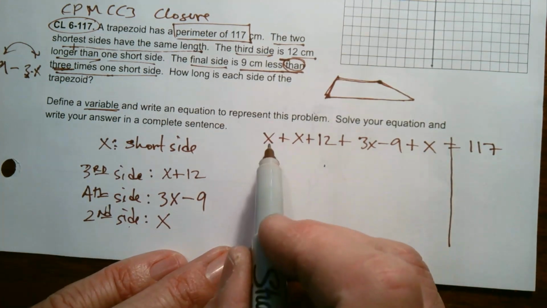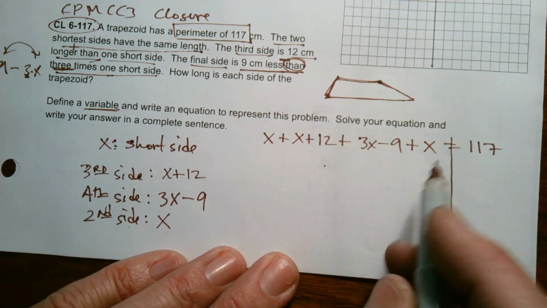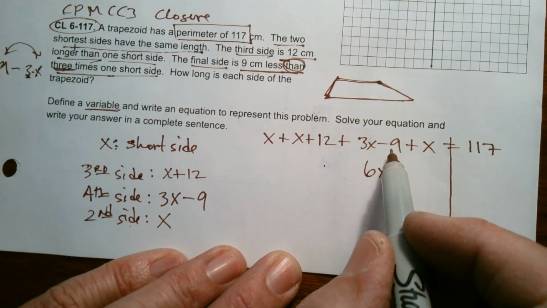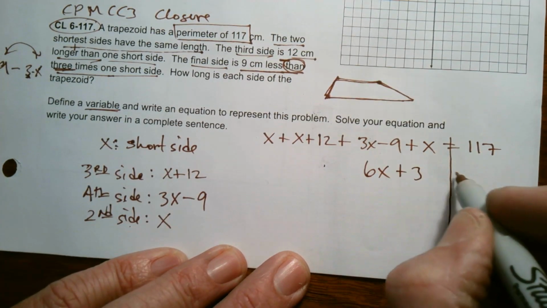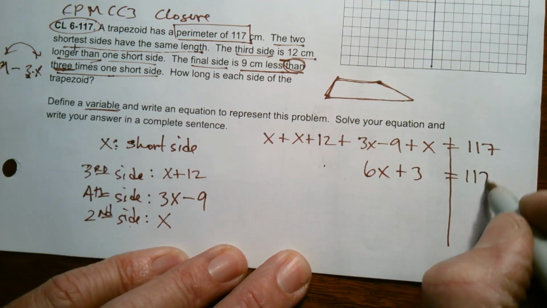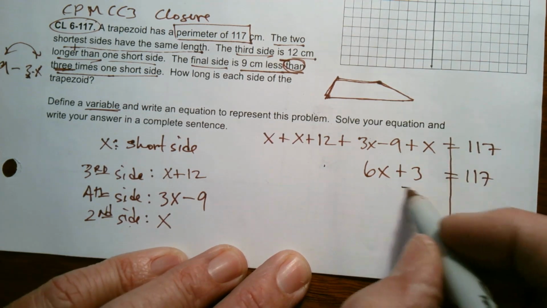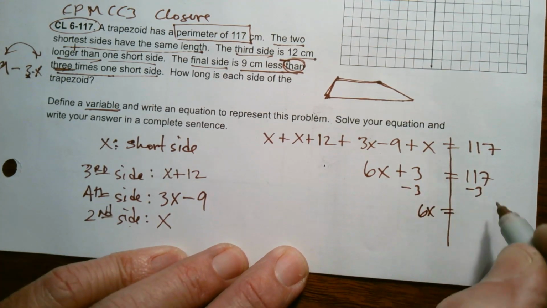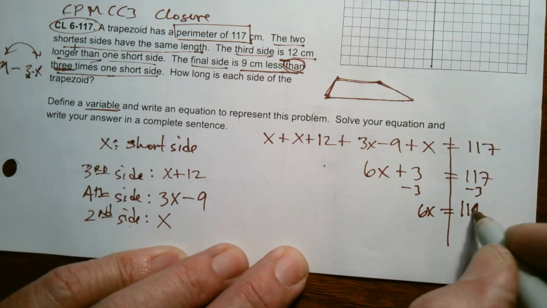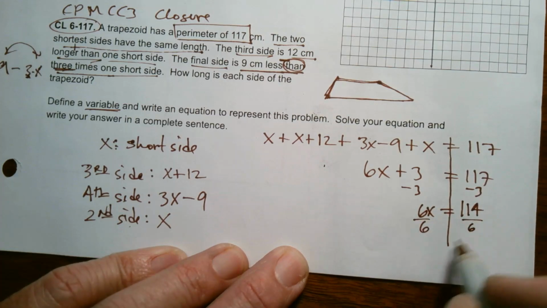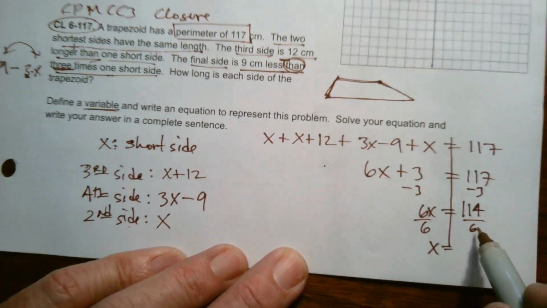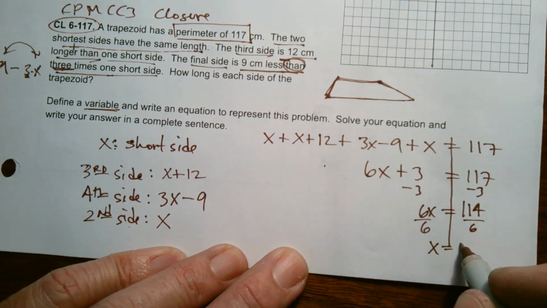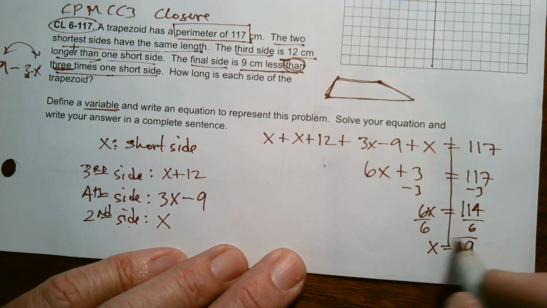Combining like terms, x plus 3x plus x is 6x, and then 12 and a negative 9 makes positive 3. So now I have 6x plus 3 equals 117. Subtract 3 from both sides. Now I'm just solving equations like I normally do. 6x is equal to 114. Divide both sides by 6. 114 divided by 6 is, I believe, 19. So x equals 19.